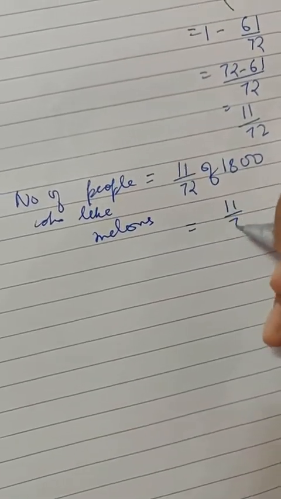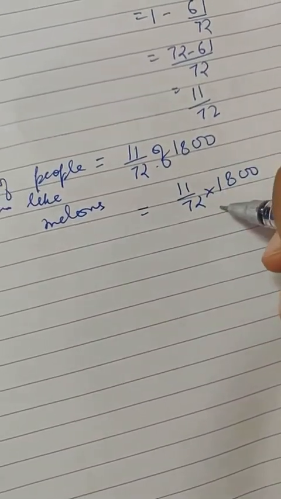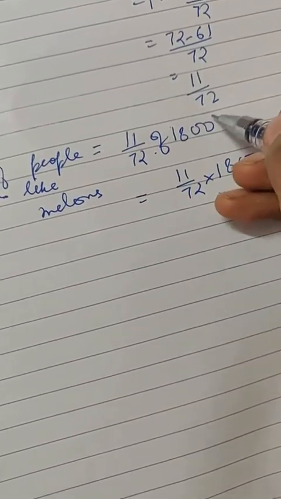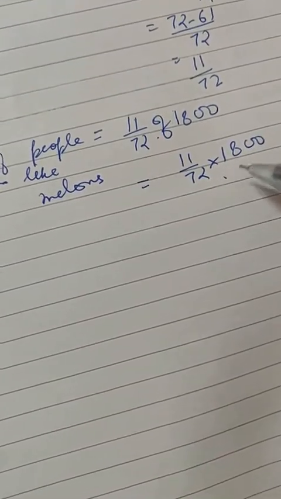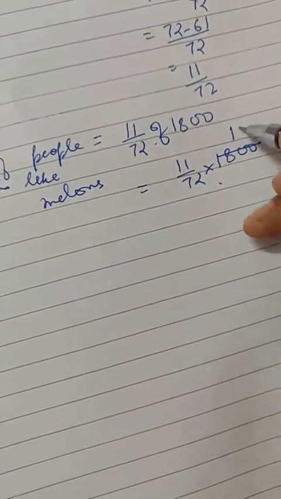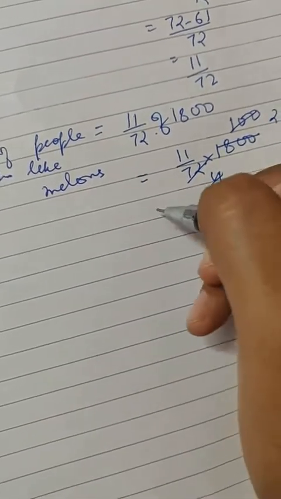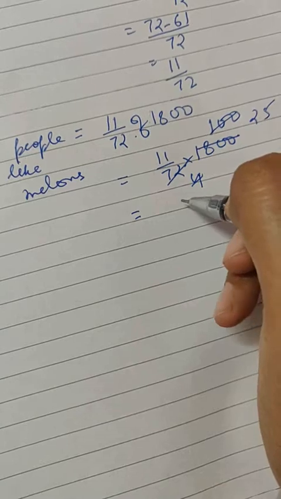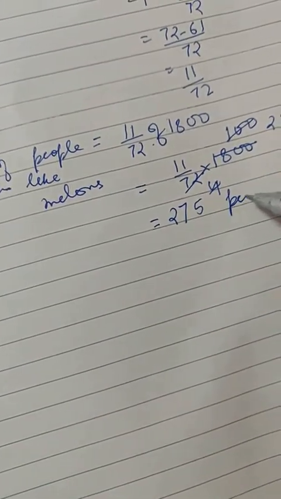Okay, so you will solve it. You will write 11 upon 72 into 1800. "Of" means what? Multiplication. After this you always write the total value. This is what we used to do in percentage, and the same we are doing here for fractions as well. So we get 275 people. Okay, this is one method of doing it.